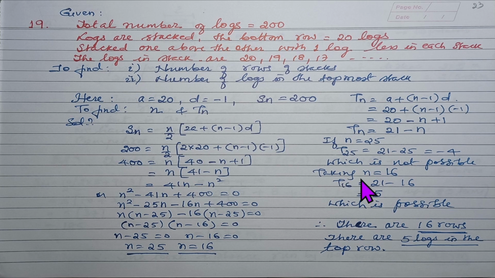So now let us take n as 16. When we take n is equal to 16, t16 is equal to 21 minus 16, that is equal to 5. So that is definitely possible, and therefore there are 16 rows. There are 16 rows, that means n is 16, and there are 5 logs in the top row. Okay, so that is the answer for this particular example.